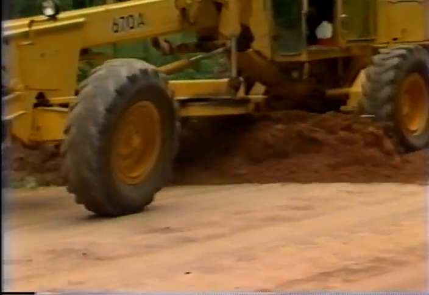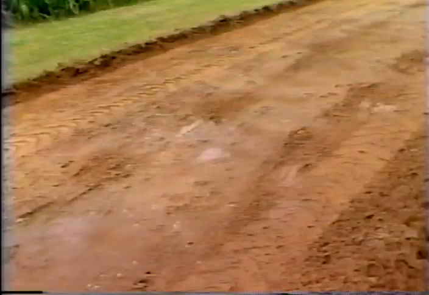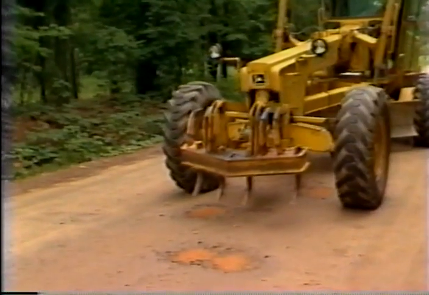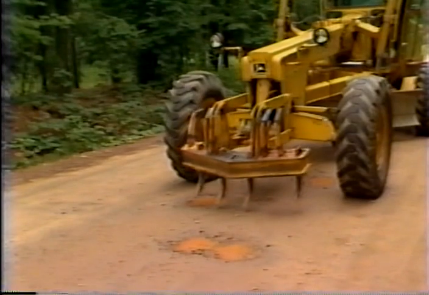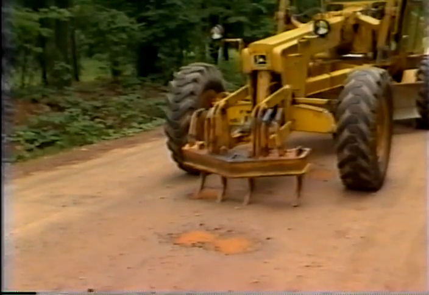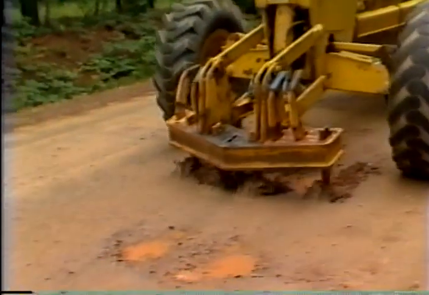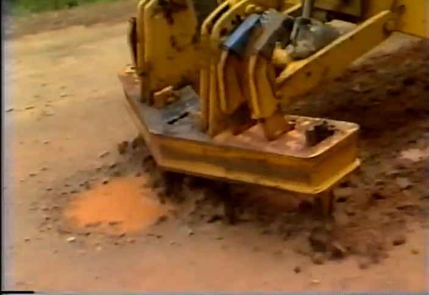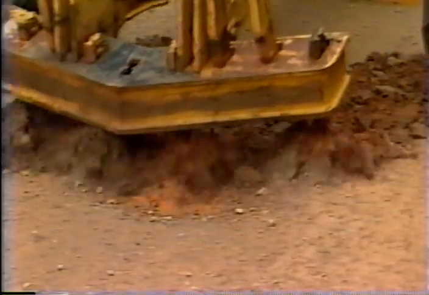Proceed at a steady but slow speed, 3 to 5 miles per hour. Use enough downward force on the blade so that it cuts to the bottom of the potholes, washboarding, and rutting that exist in the roadway. There may be instances where potholes are so deep and extensive they cannot be repaired simply by the cutting action of the blade. In these cases, scarify the potholes at least 2 to 4 inches below the bottom of the hole prior to reshaping. This loosens the material and allows it to be reshaped, thus eliminating the pothole.